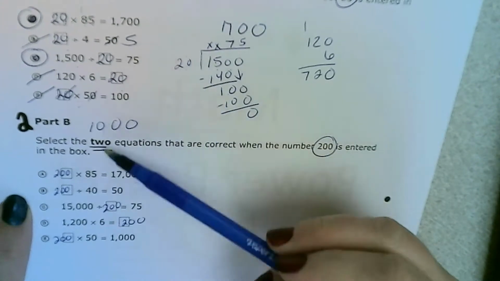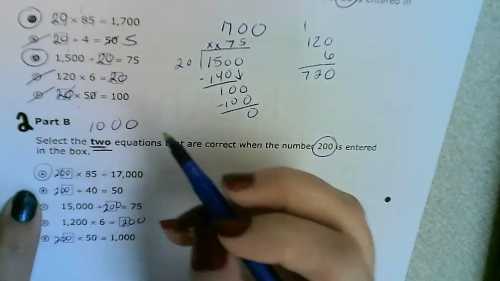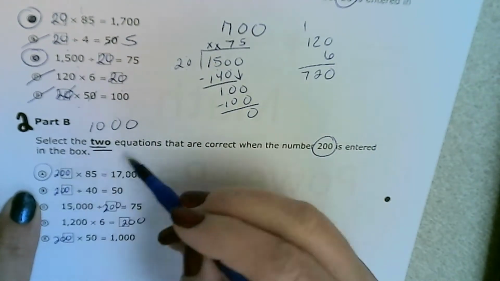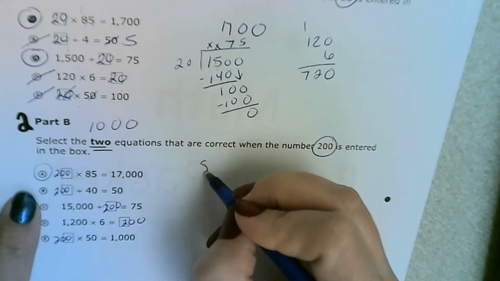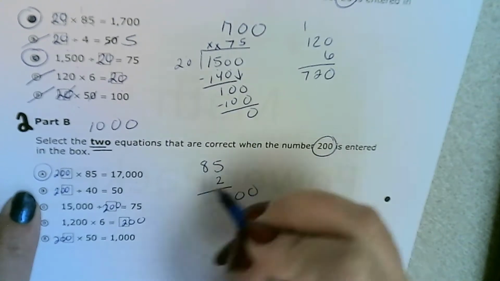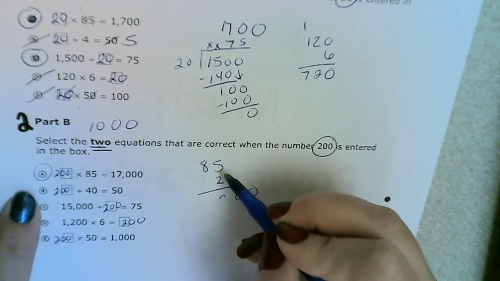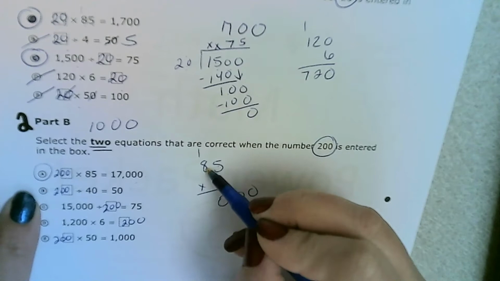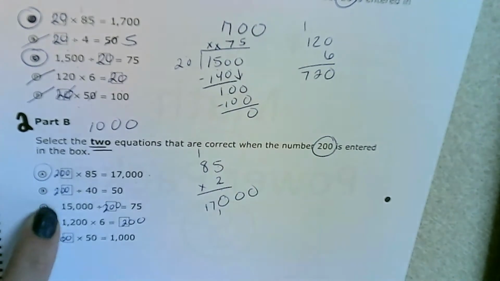So without working it, I'm going to figure that it's going to be this one. But let's check. All right, I know I'm adding a 0, so common sense tells me it should just have 1 more 0. But 85 times 2, and then we're going to add 2 zeros. So 5 times 2 is 10, carry the 1. 2 times 8 is 16, plus 1 is 17. So yes, indeedy, it is correct.